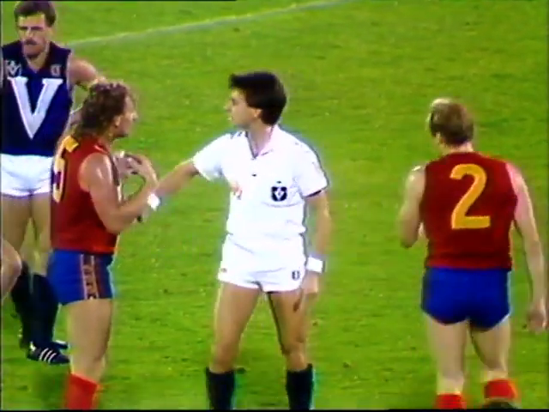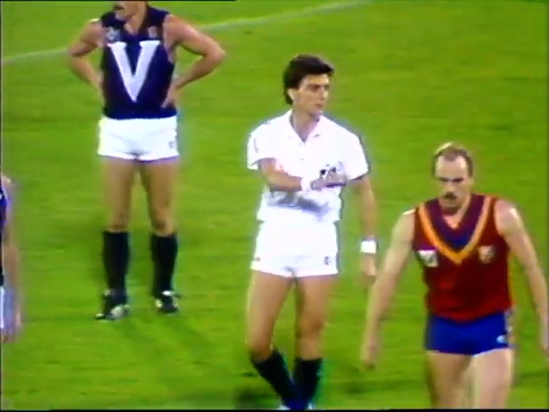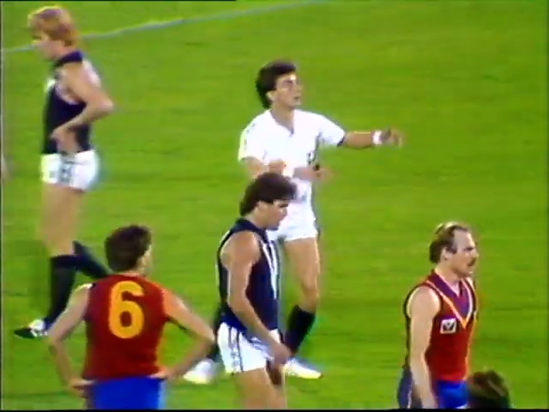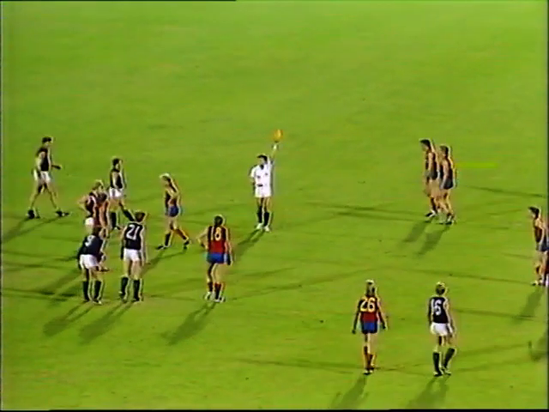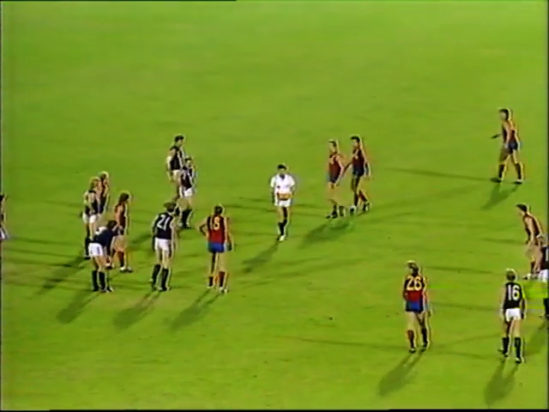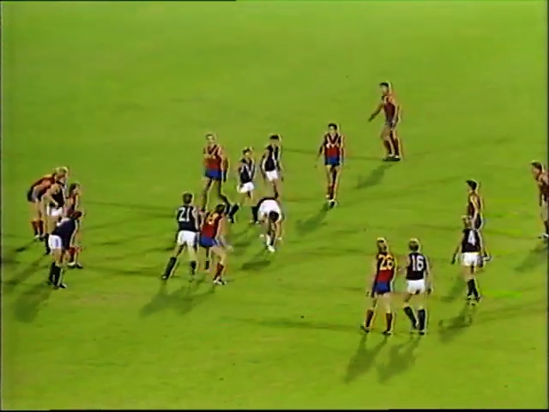I wonder what it is. Craig Bradley telling umpire John Russo just where he went wrong. 20 minutes gone. Bounce down centre half forward. I do notice McDermott wasn't down for long.